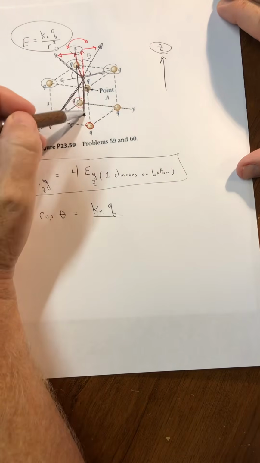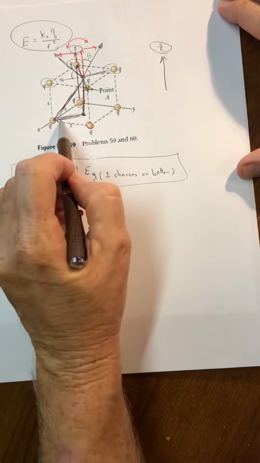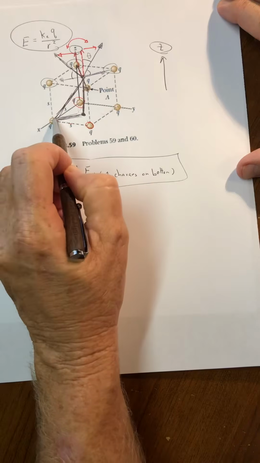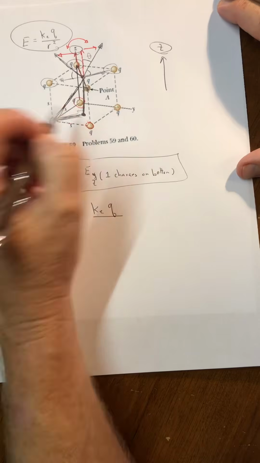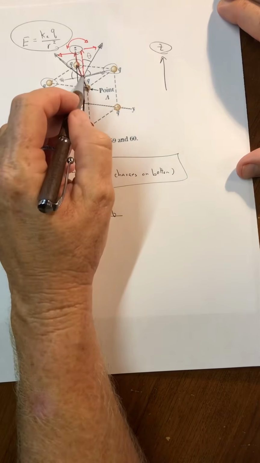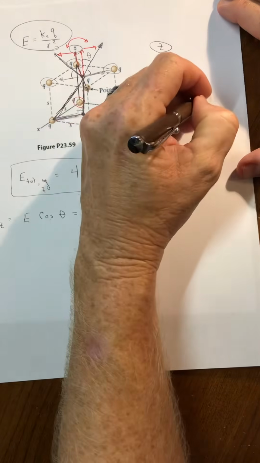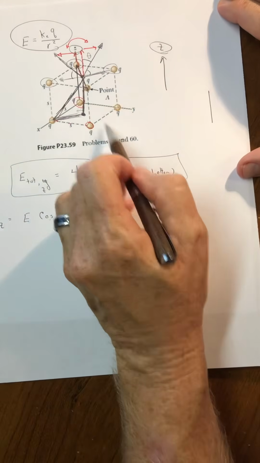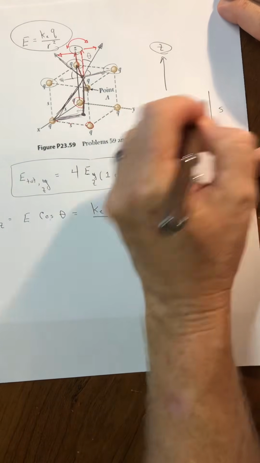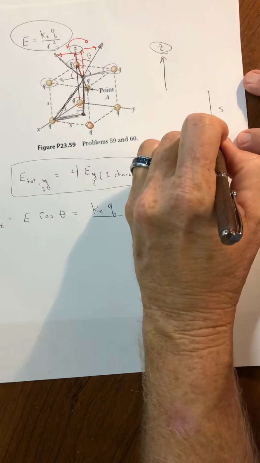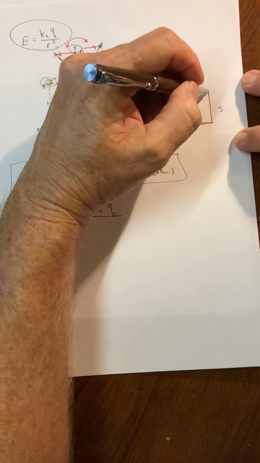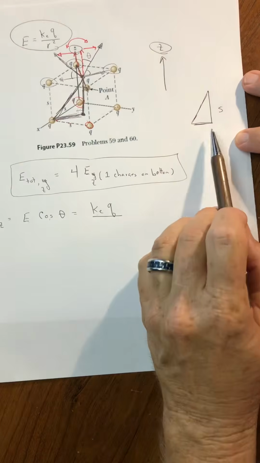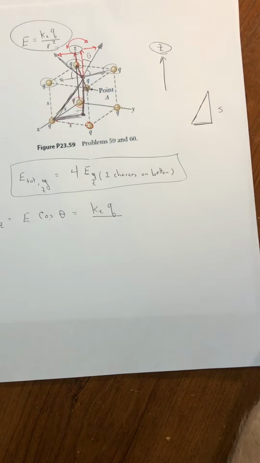That is a drop down here and kind of along the diagonal of the base and then here. So that does make a right angle triangle. There's the right angle. So if I could figure out how far down it is, and if you look here, that's just the drop of the cube, so I'll call that S. And then how far over, then I could use Pythagorean's theorem to find that distance. So that's what I'll do.